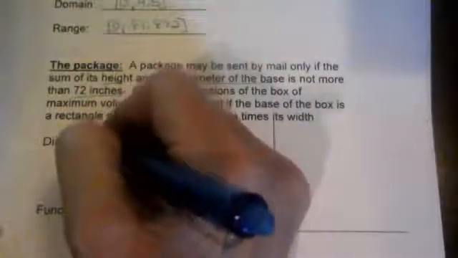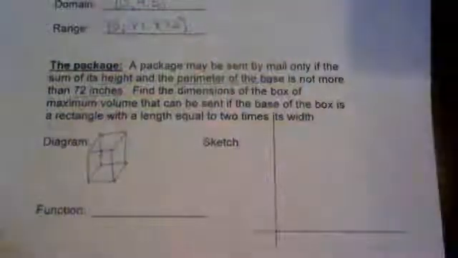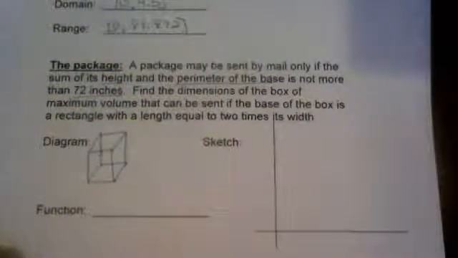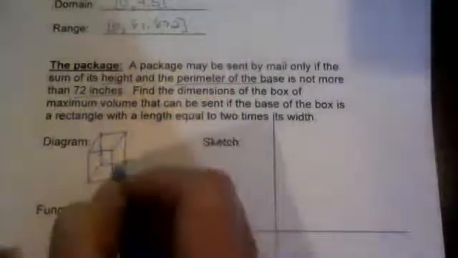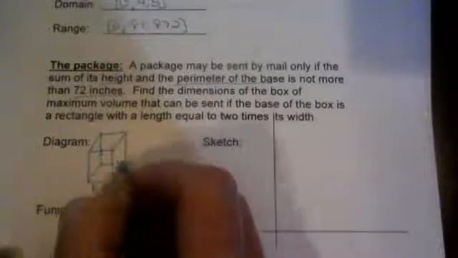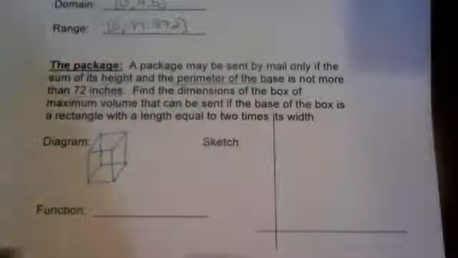Alright, so that's our side. We can't see back there. So we have our little box, and it says here that the perimeter of the base plus the height, so all of these sides together plus the height, can't be more than 72.